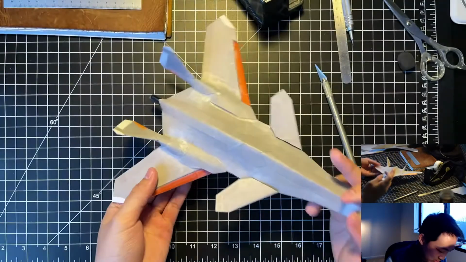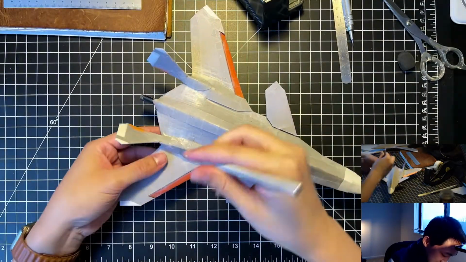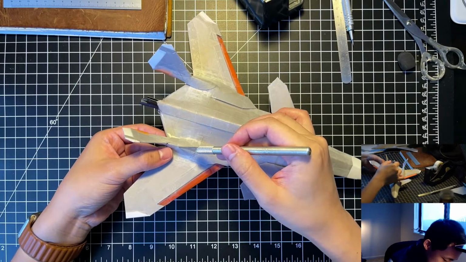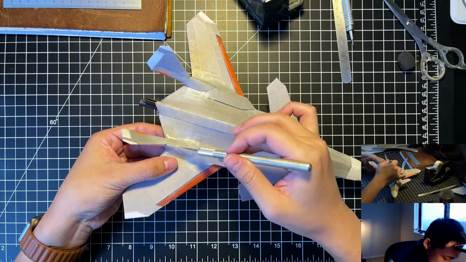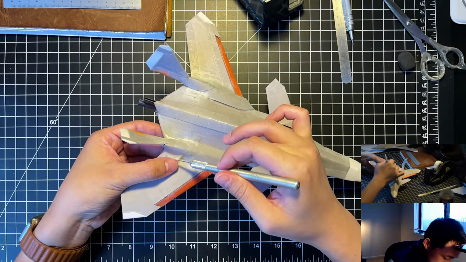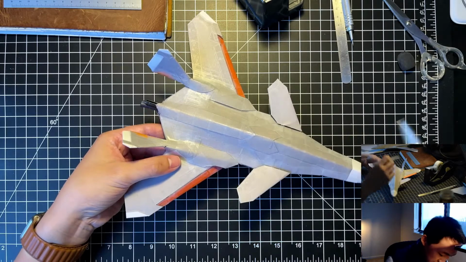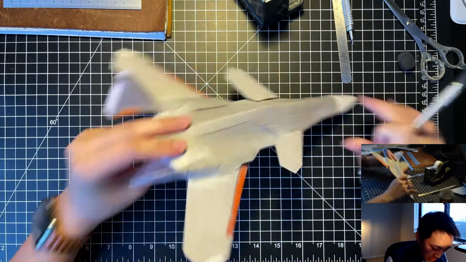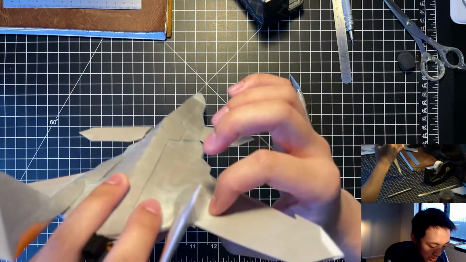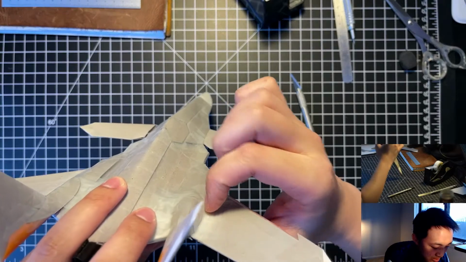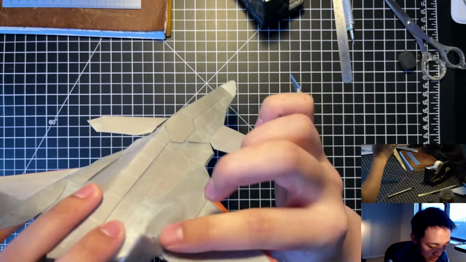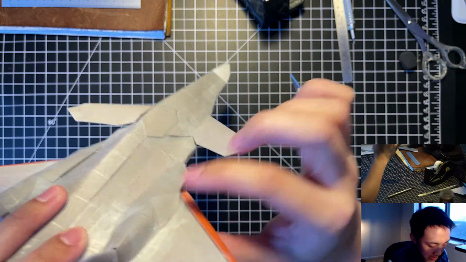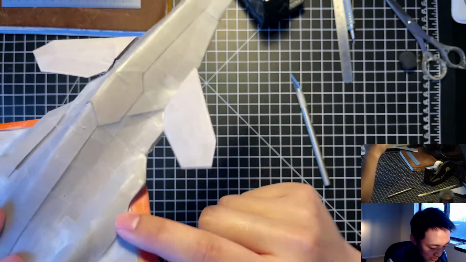Just the back one as well. Current fillet between the two is a little large. Just adjust this little corner here. Pinch it in a little bit tighter. And we're all set. And that's a very smooth transition.